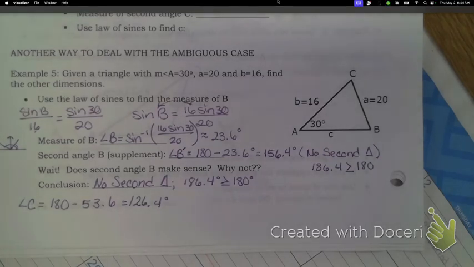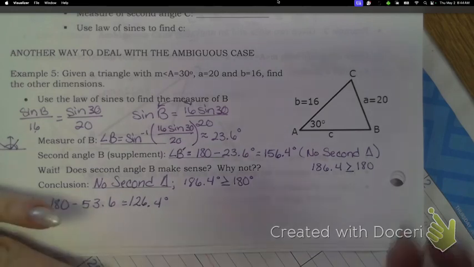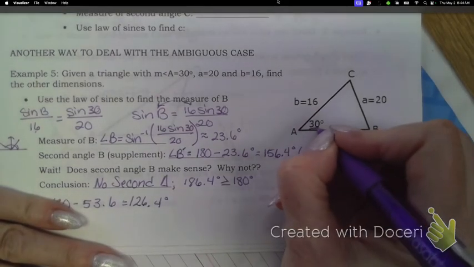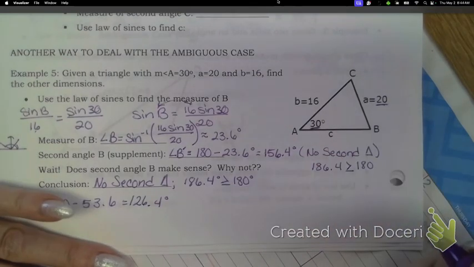Yeah. Okay. So then I need to find side C and side B. So the complete ratio I'm using is A and A, right?